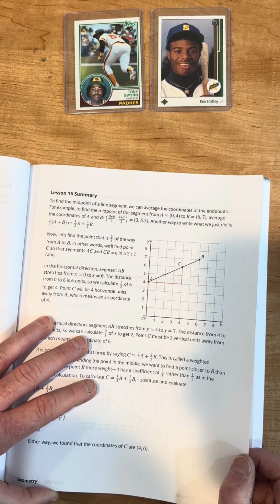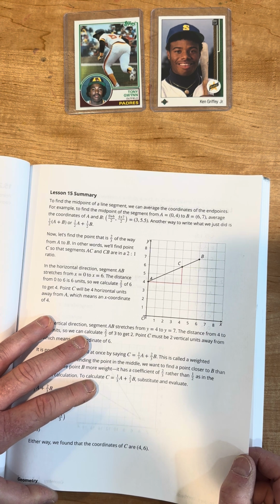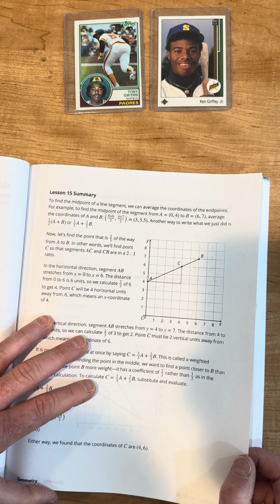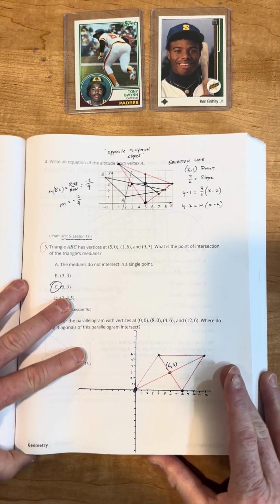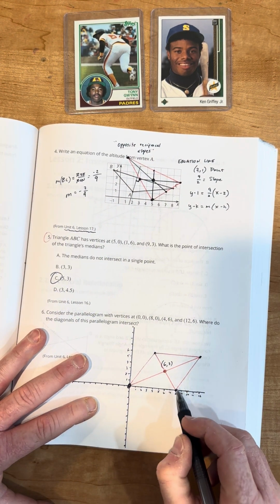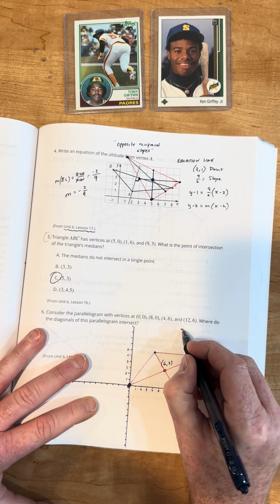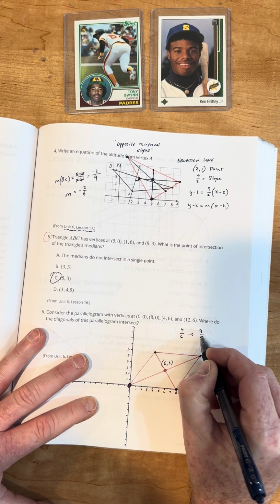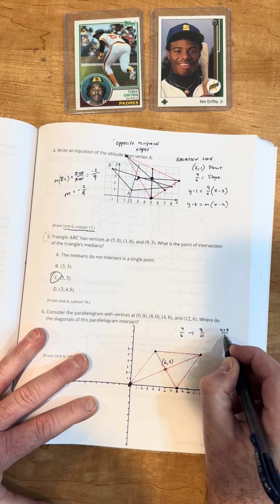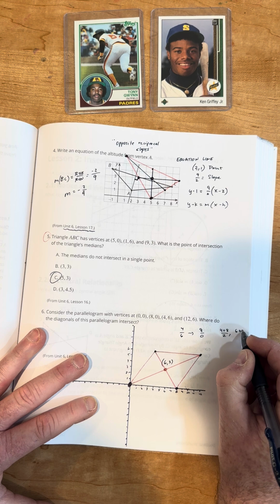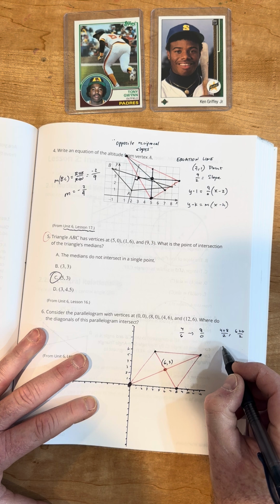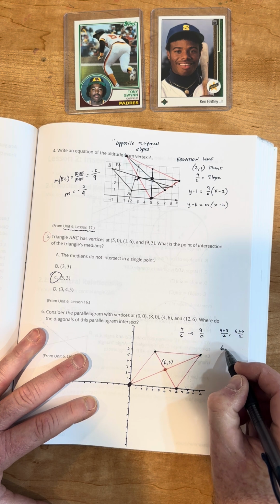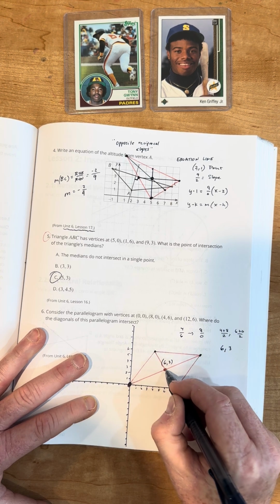Hey, that's what I did the last time. Okay. So to go from (4, 6) to (8, 0), it's going to be 4 plus 8 over 2, and then 6 plus 0 over 2. So that's going to be (6, 3). Yep, there it is.